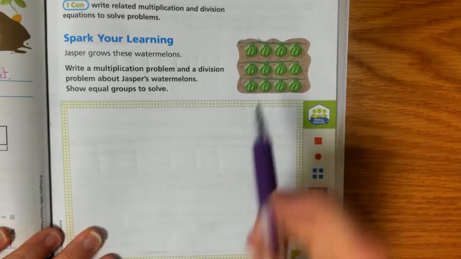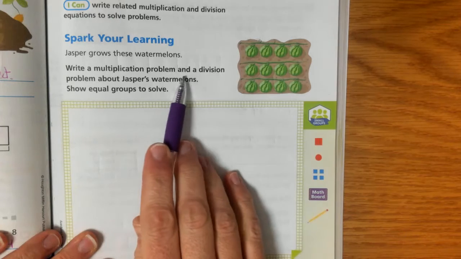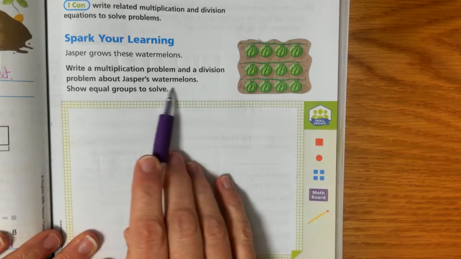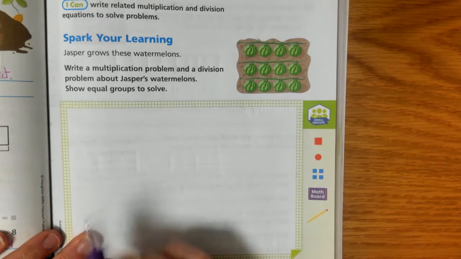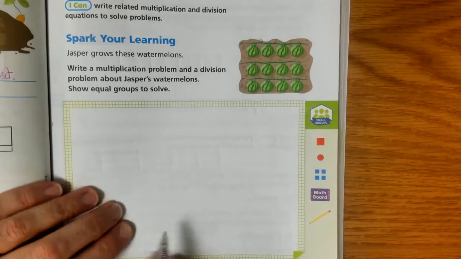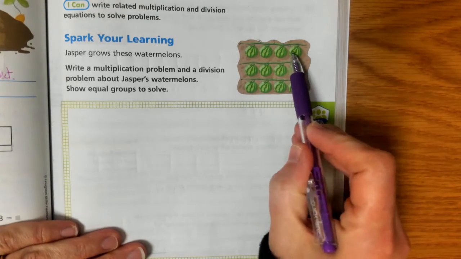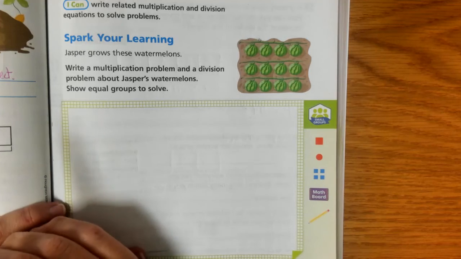So we can see that Jasper grows these watermelons. We need to write a multiplication problem and a division problem about Jasper's watermelons, and we're going to show equal groups to solve. So first of all, we can see that there are 1, 2, 3 vines. And there are 1, 2, 3, 4 watermelons on each vine.